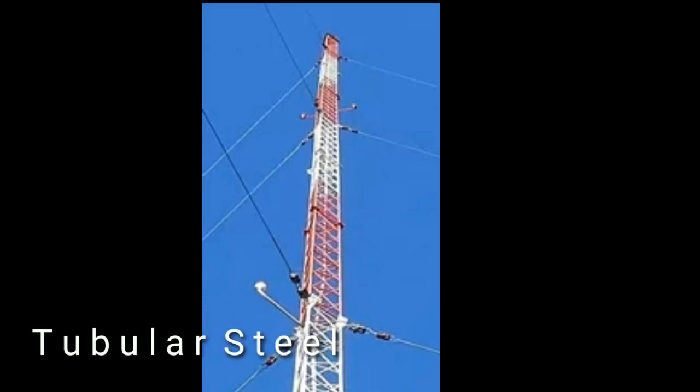Constructing an antenna mast out of tubular steel offers the advantage of placing the guy wires for the antenna mast in the tubes, protecting them from things like rain and snow, but making them more susceptible to high winds compared to antenna masts with open bodies.